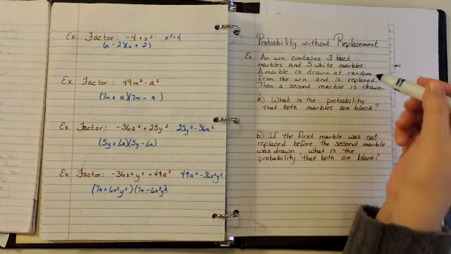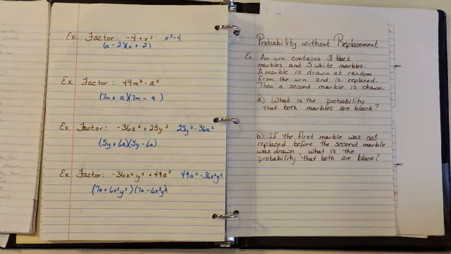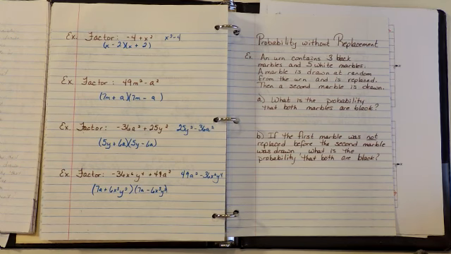Alright, so here's an example. An urn contains 3 black marbles and 5 white marbles. A marble is drawn at random from the urn and is replaced. Then a second marble is drawn. What is the probability that both marbles are black?